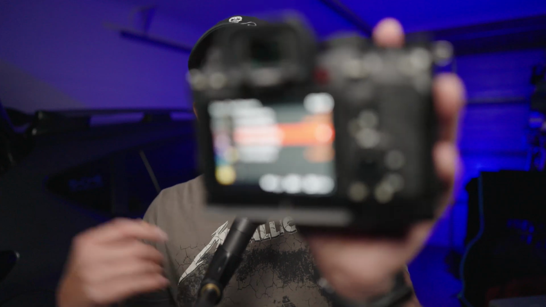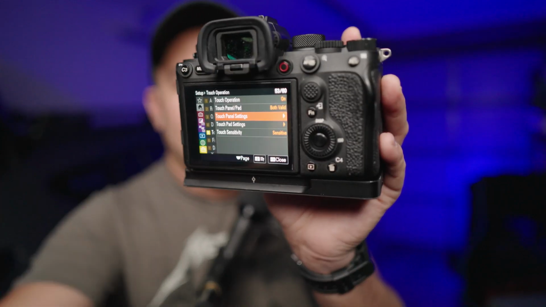So the way you do it is you go to the menu and you go to the lowest part, which is the briefcase menu. And then after that, you're going to go to touch panel settings. Yeah, I'll show you how. Touch panel settings, go to that. And then you go to the shooting screen. Sorry, you don't go to the shooting screen. You go to the touch panel settings, and then you go to the playback screen. And it says on here, and you can just click it and turn it off.